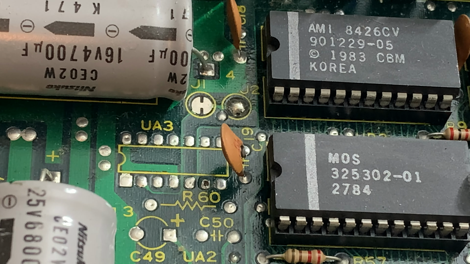Anyway, so you can have drives. You can have 4 of them connected to a 64 or a VIC-20, or I guess a PET. This would of course be for the 64. And the standard number is device 8. That's why you always see load, comma 8, comma 1, or load, comma 8.